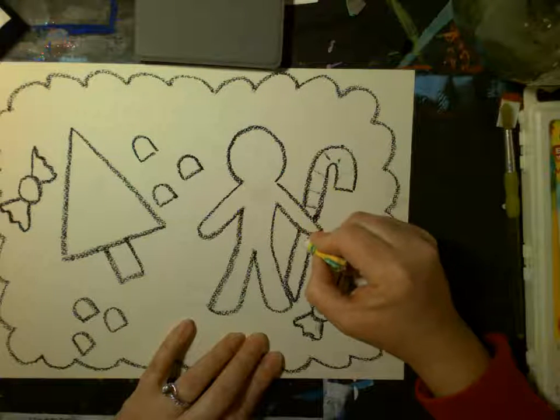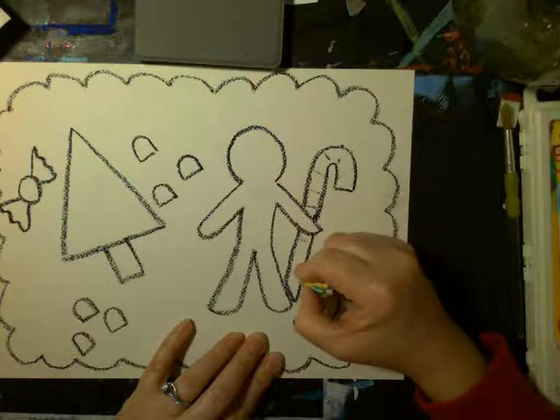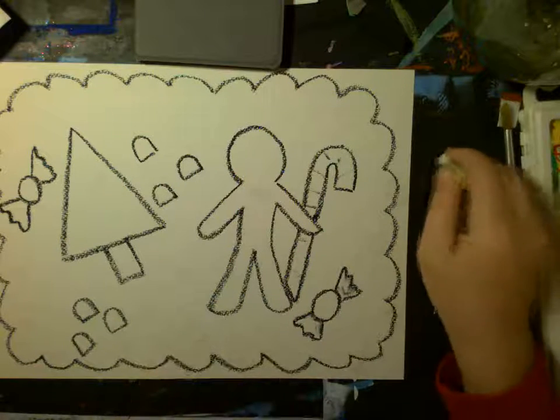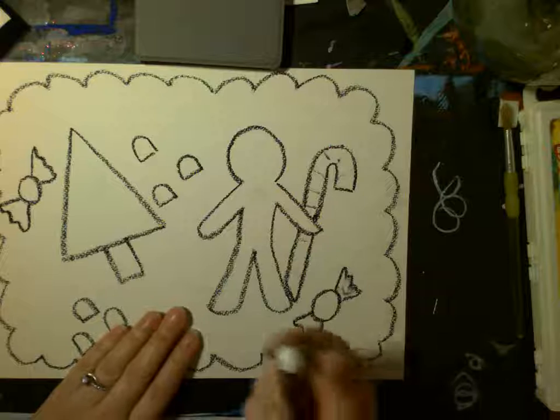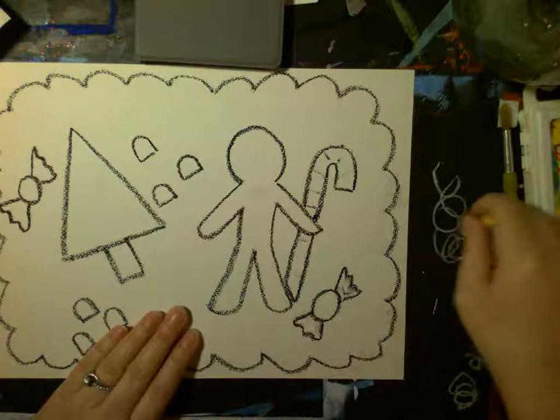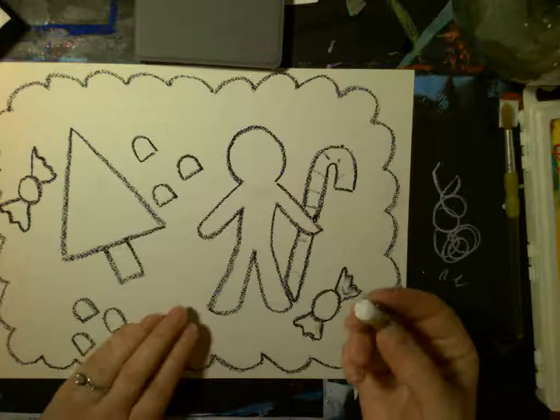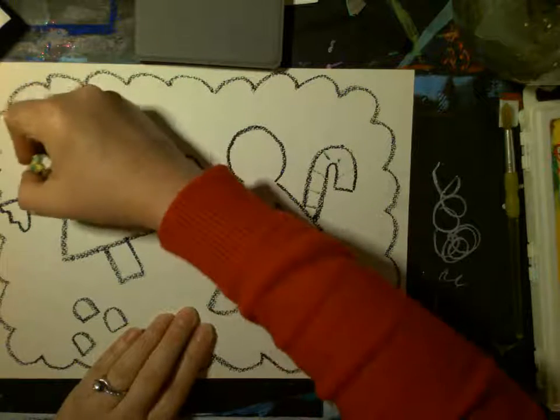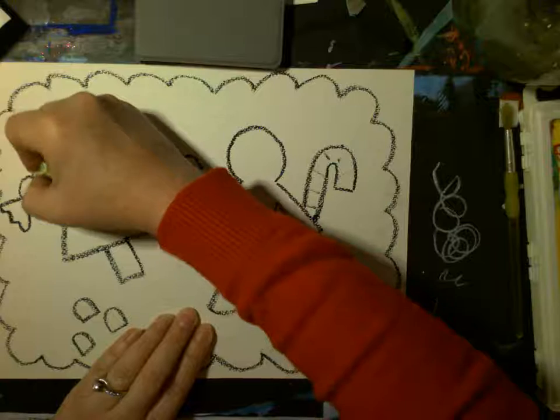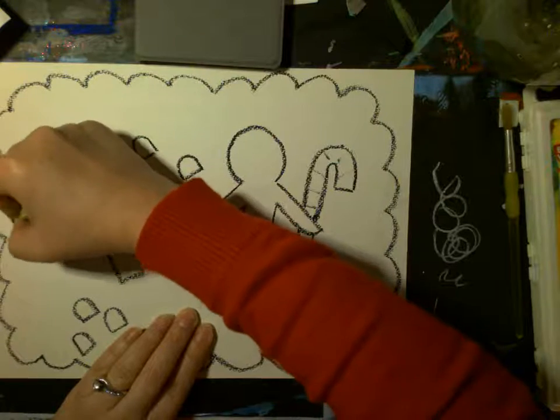Now, my white oil pastel is picking up some of the black from my black oil pastel, and that's okay. It will show up under the paint with the black, but it's still okay.